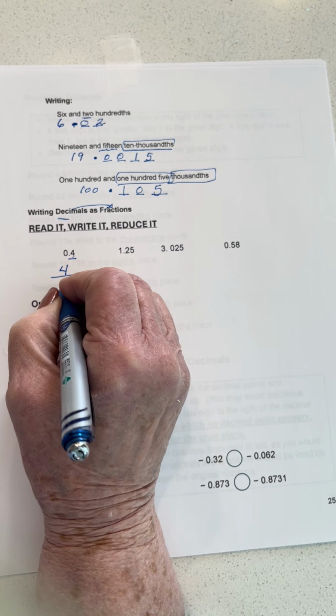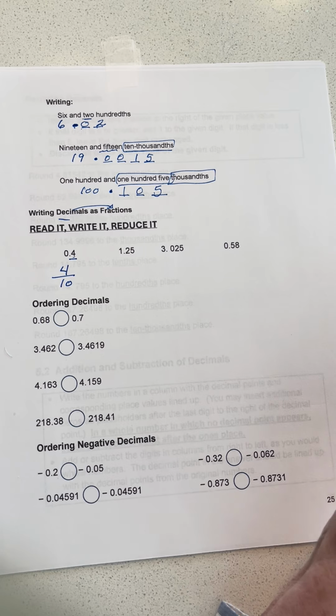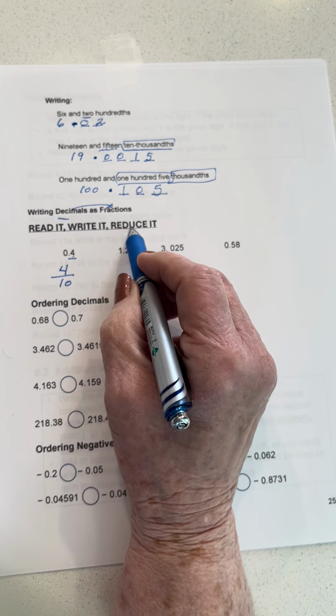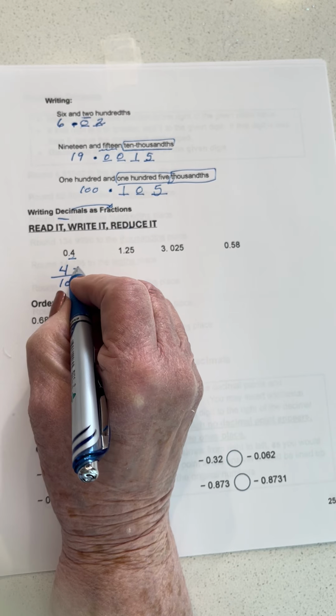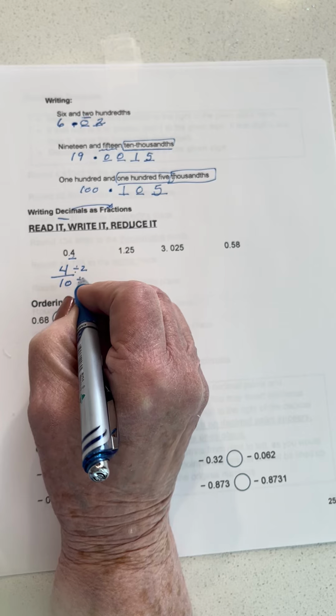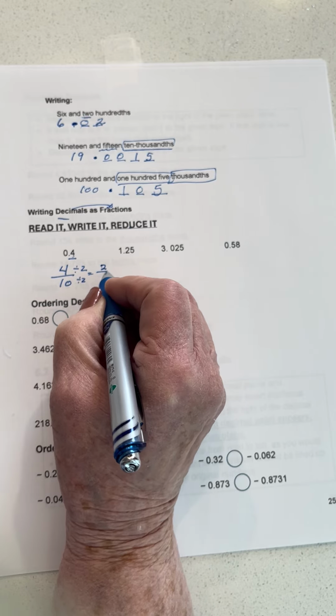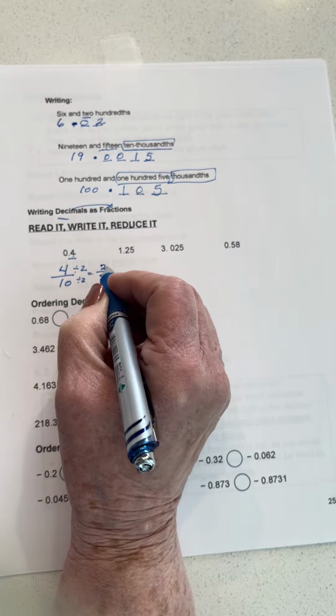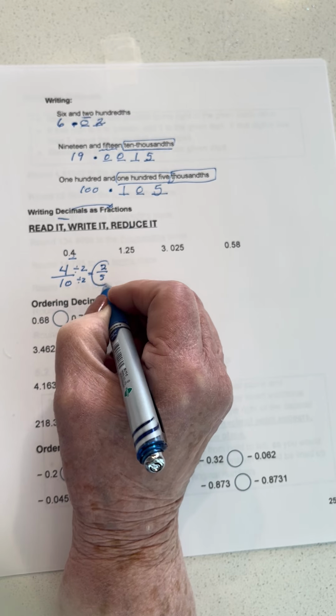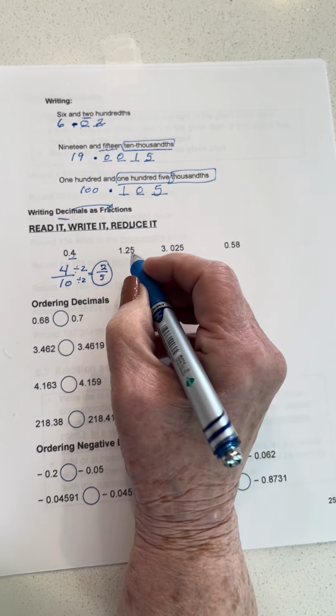we write that as a fraction. 4 tenths is 4 tenths. And now we'll see if we can reduce that or simplify it. Sure. We can divide the numerator and the denominator by 2. So 4 tenths is the same as 2 fifths.